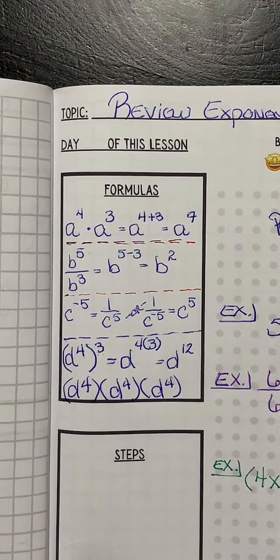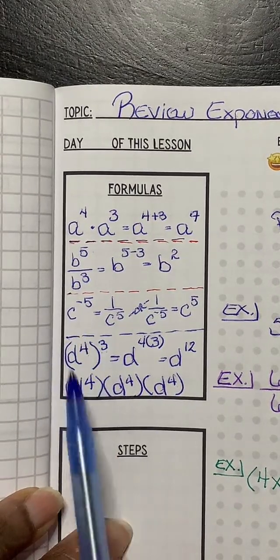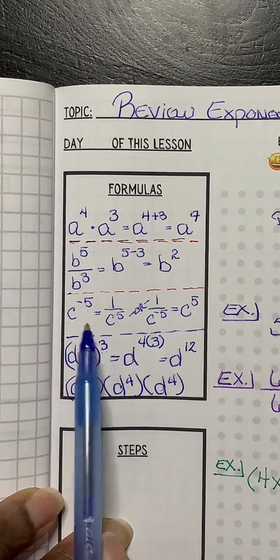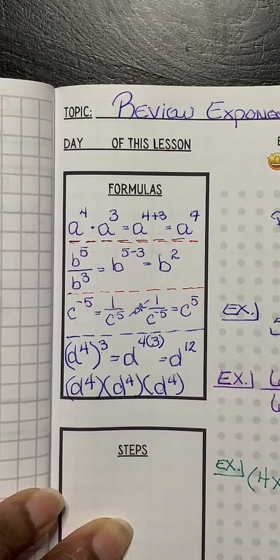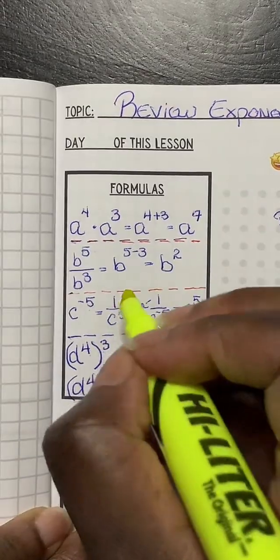Now, the negative exponent. Not the negative base, but the negative exponent. If you ever get a negative exponent, you basically do what's called flipping it.